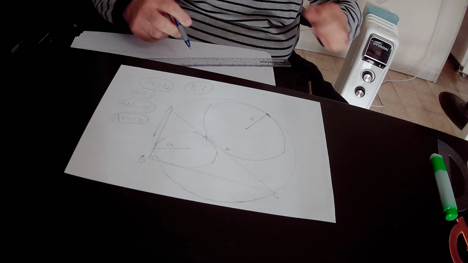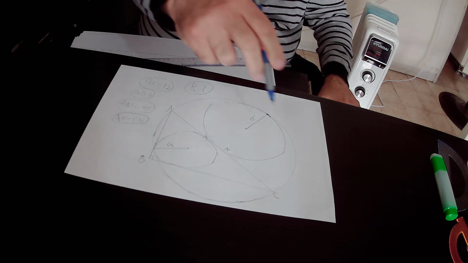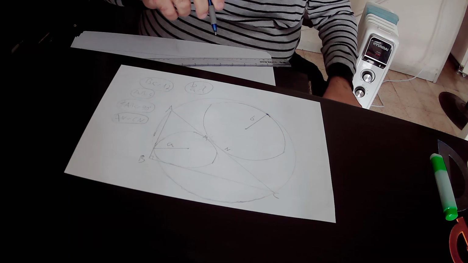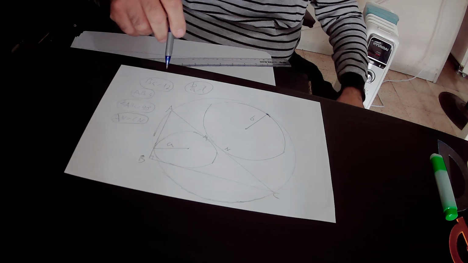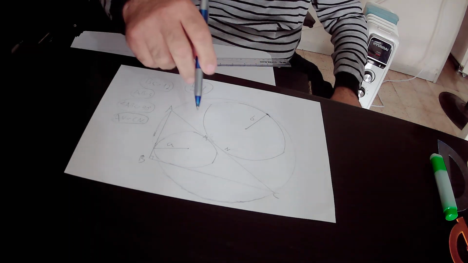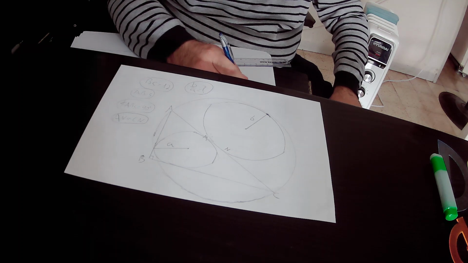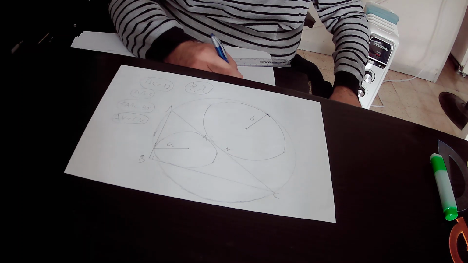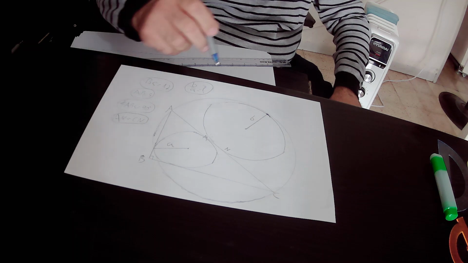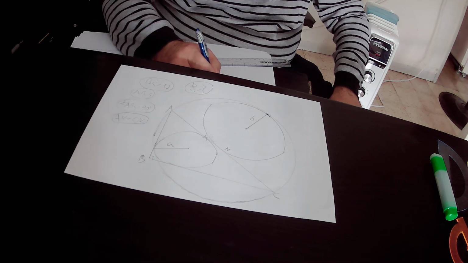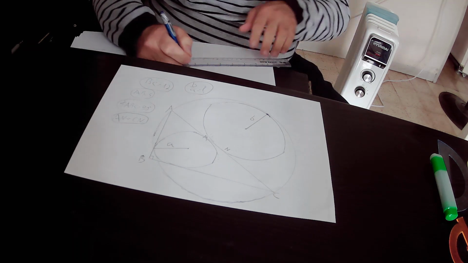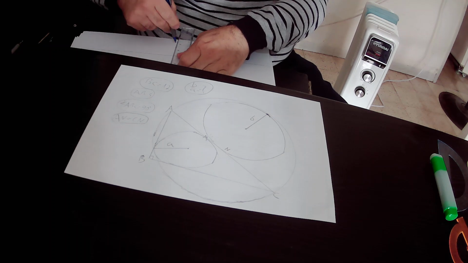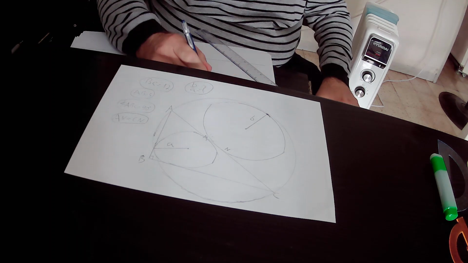According to the Pythagoras theorem, in any right triangle, the square of the hypotenuse equals the sum of the squares of the perpendiculars. In the right triangle ABC, the hypotenuse is AC, therefore AC square equals AB square plus BC square.